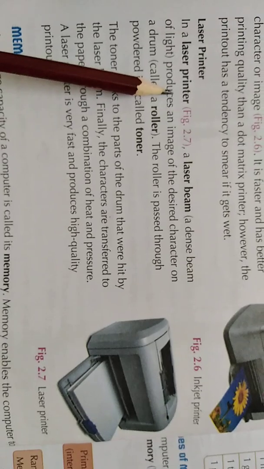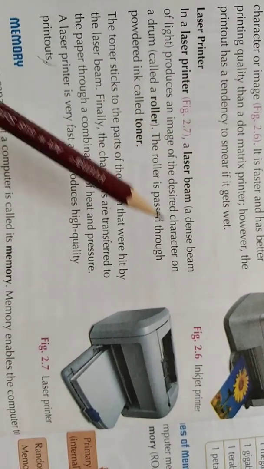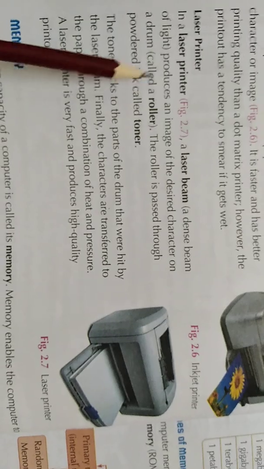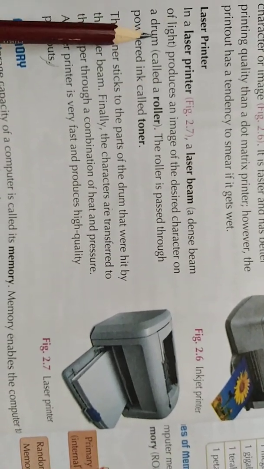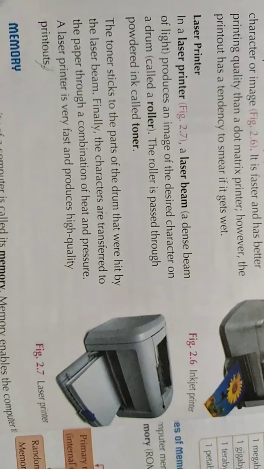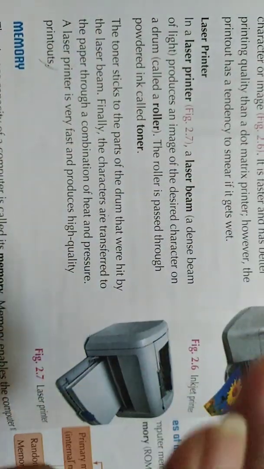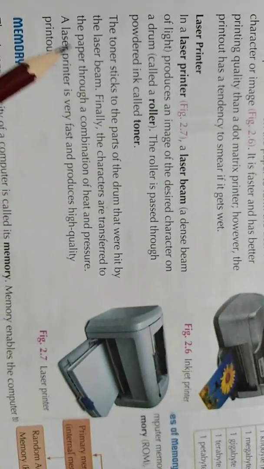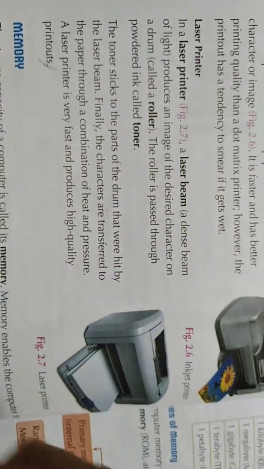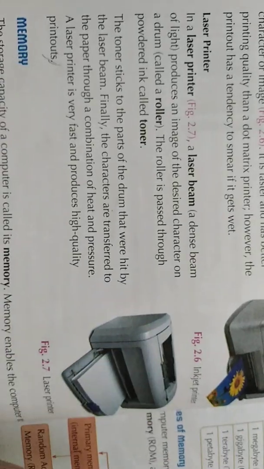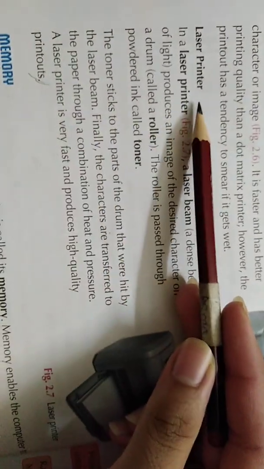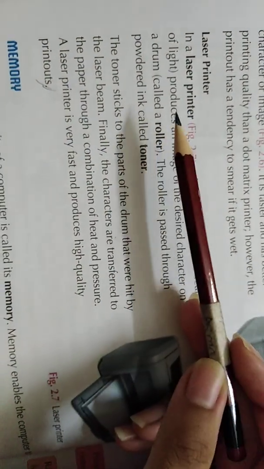Then comes the laser printers. Laser printers are those printers which use the laser beam, means the light, to produce the image. It contains a drum through which the toner powder has been passed, and that toner sticks to the drum and prints the characters or the image on the drum. Then that is applied to the paper, and that sticks to the paper. So that's how these laser printers work. This is the most common printer we are using nowadays. It is very fast and its quality is very good.